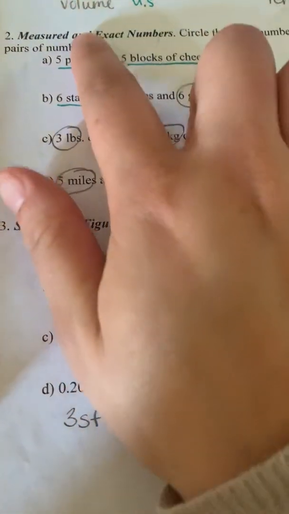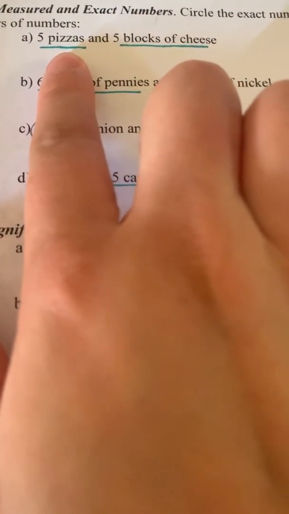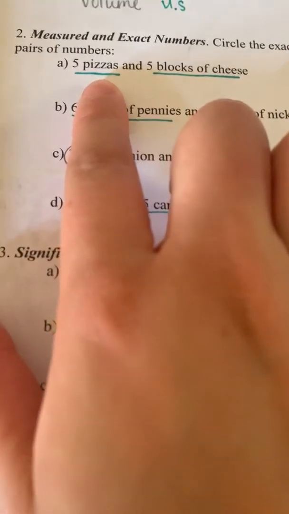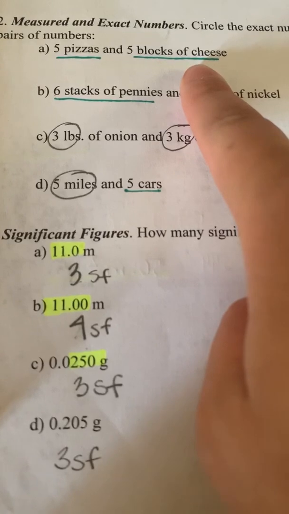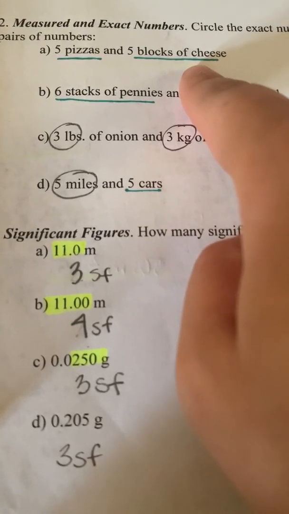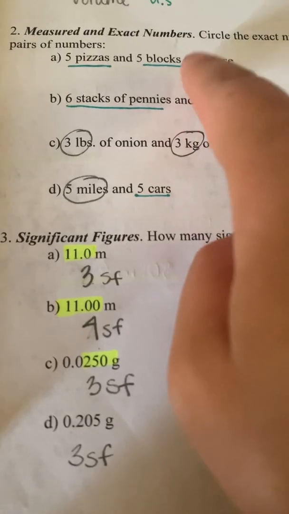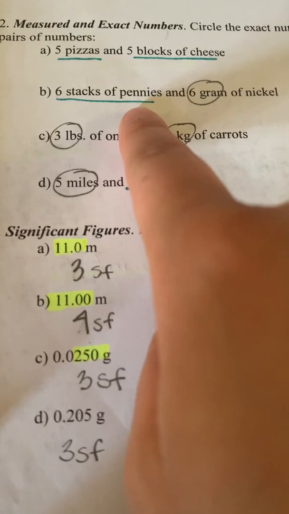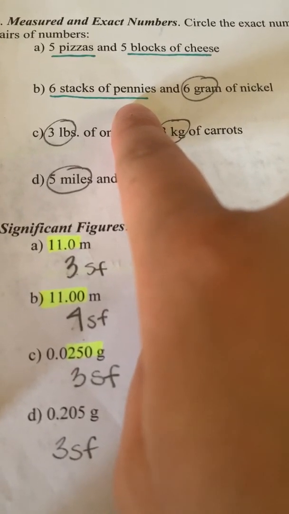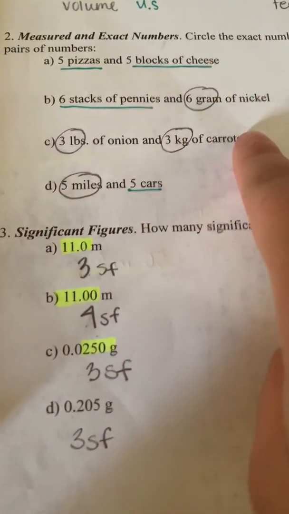So you're going to go ahead and see. For letter A, can you imagine 5 pizzas? Yes, you can. So that's an exact number. Then I move on here, and it says 5 blocks of cheese. Can I imagine 5 blocks of cheese? Yes. So I'd go ahead and underline it. I move on to letter B, 6 stacks of pennies. Can I imagine 6 stacks of pennies? Well, yes, I can. So that's an exact number.